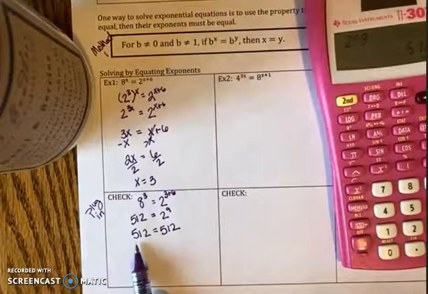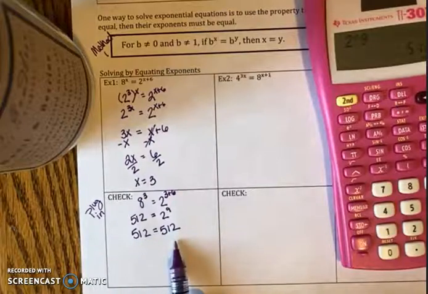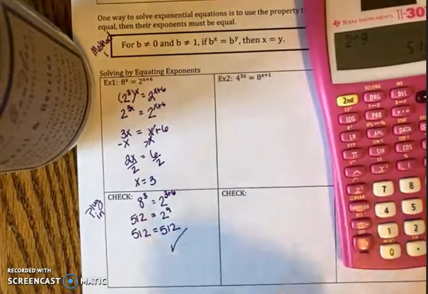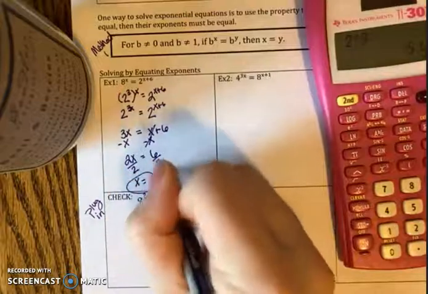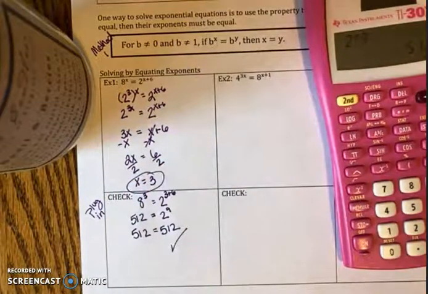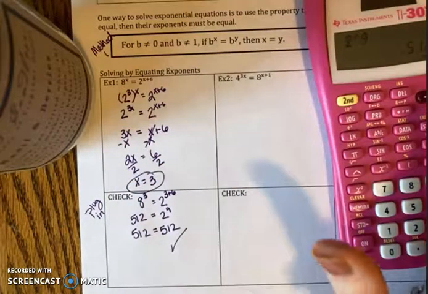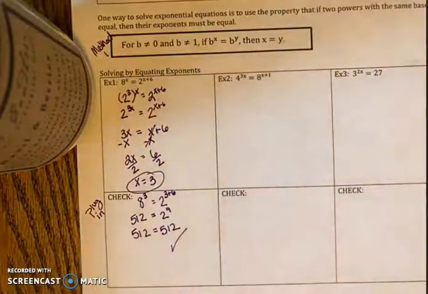If what we have on the left side is the exact same as what we have on the right side, then yes, it does check. So x equals 3 really is a solution to this problem. Moving on to example 2.